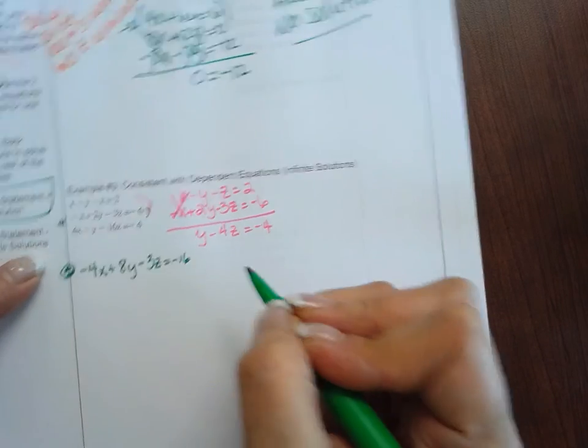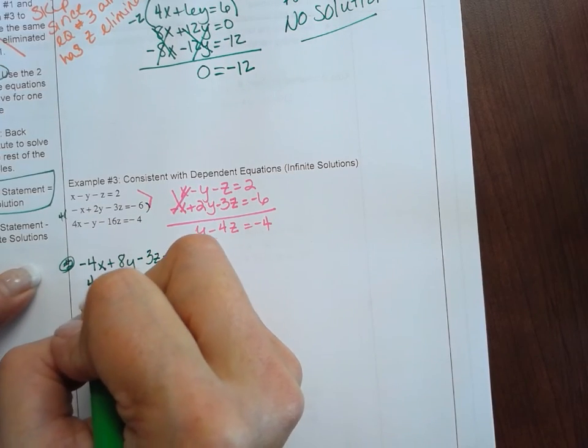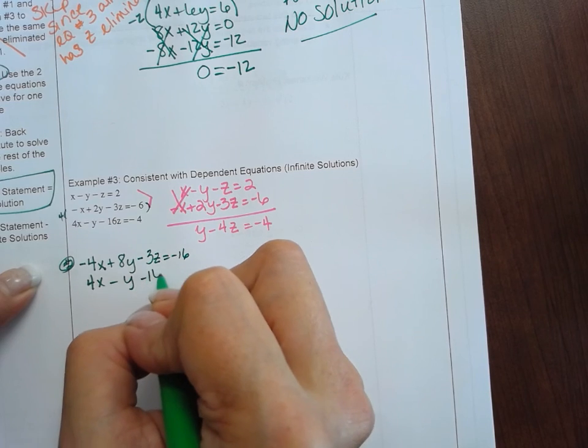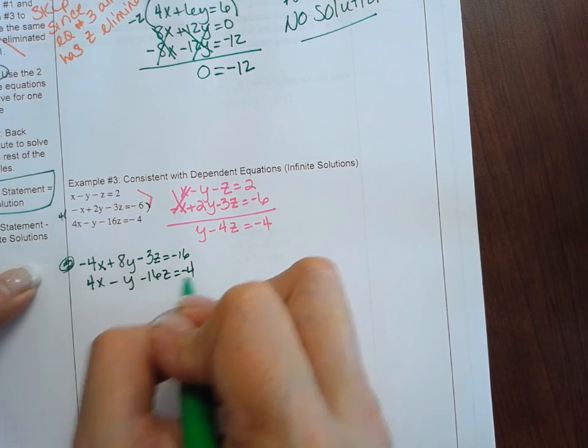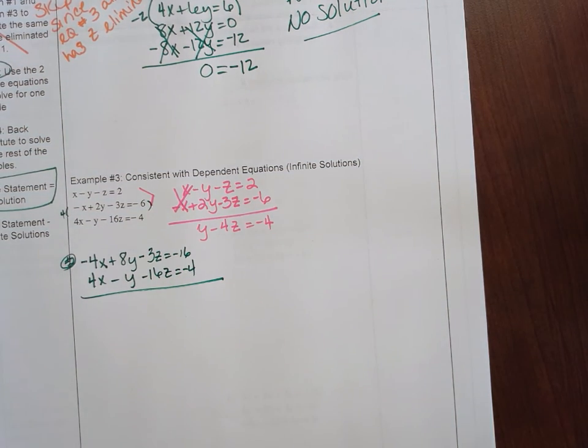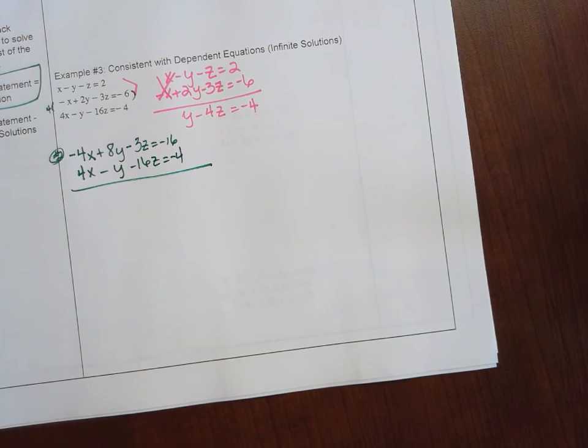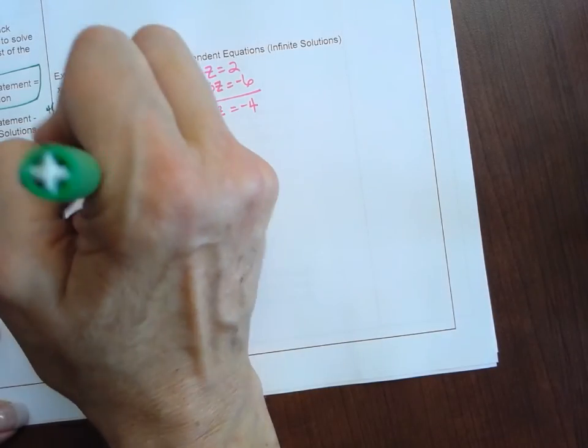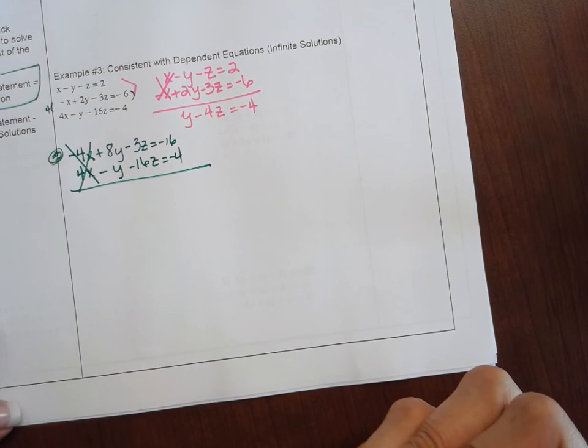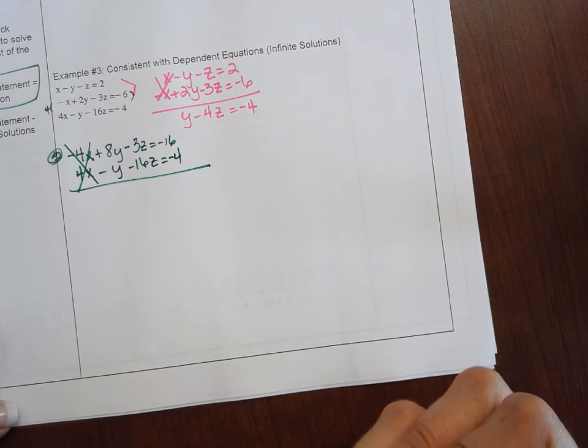That's like number 2 revised. Good? Okay. X is, huh? Should be what?